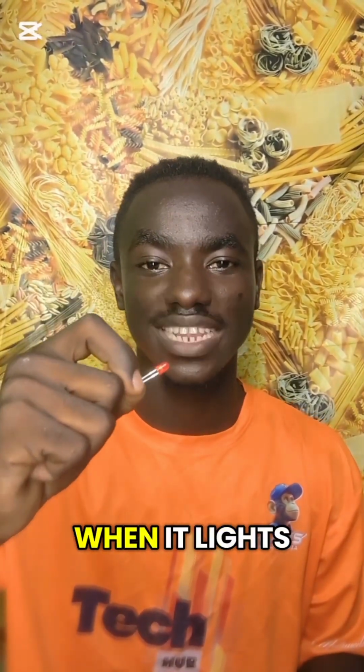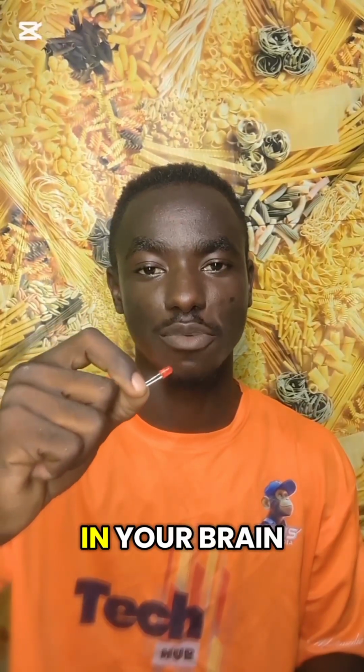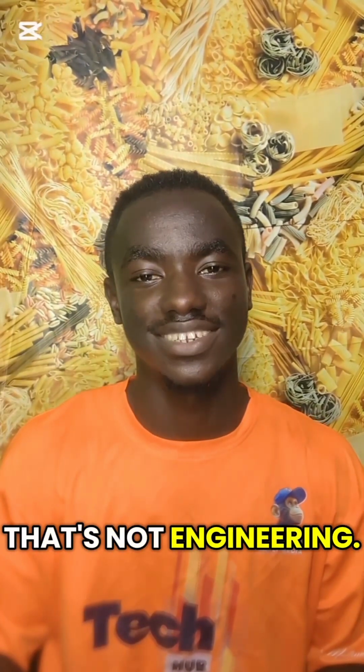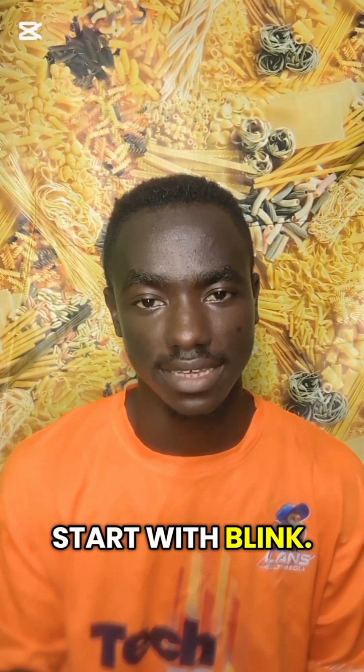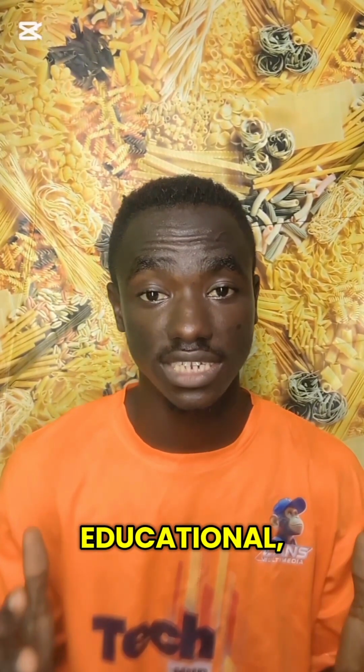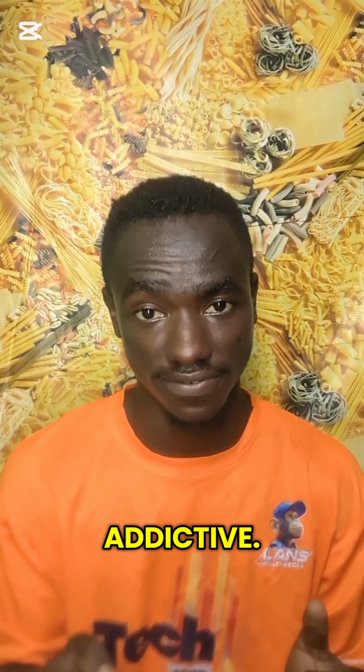This tiny dot, when it lights up, something primitive in your brain fires. That's not engineering, that's dopamine. It's the real reason we all start with blink. Not because it's educational, but because it's addictive.